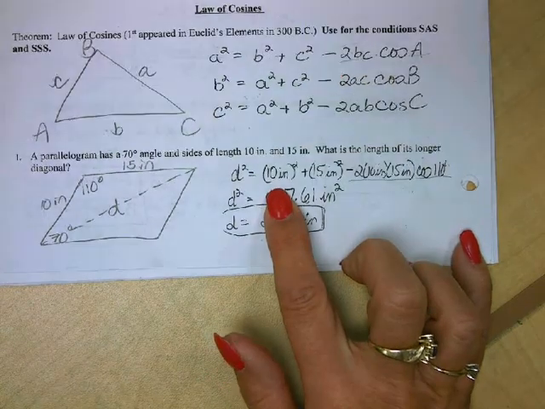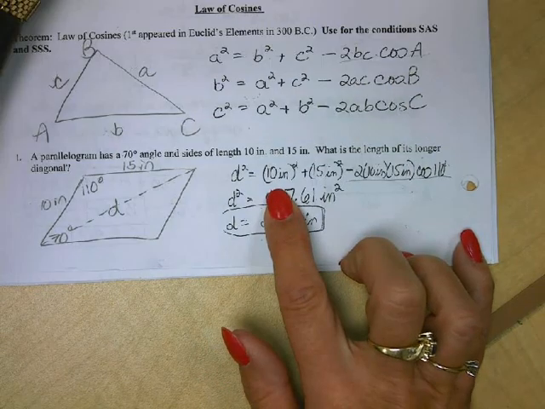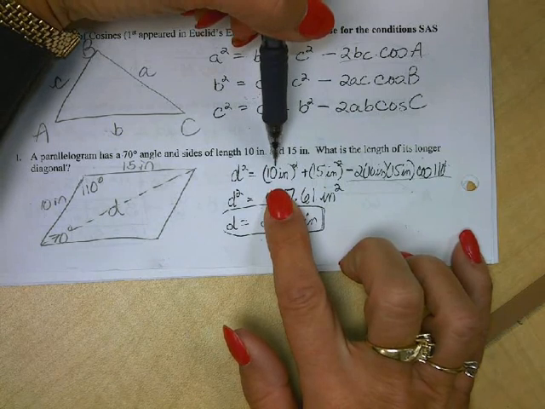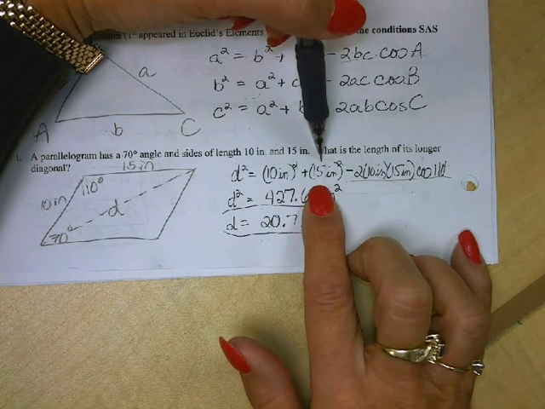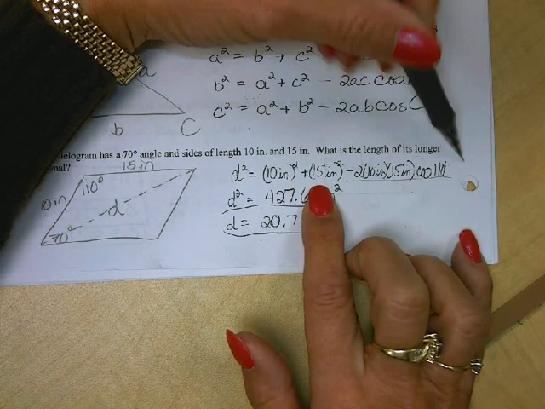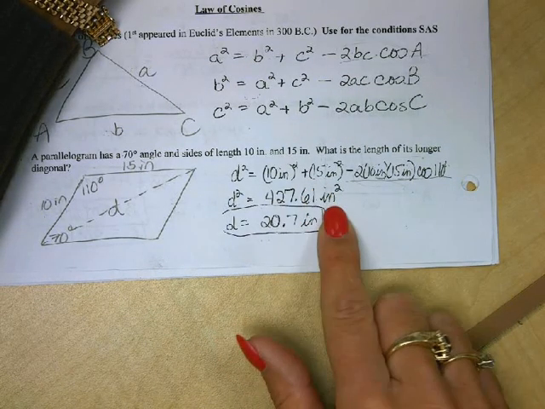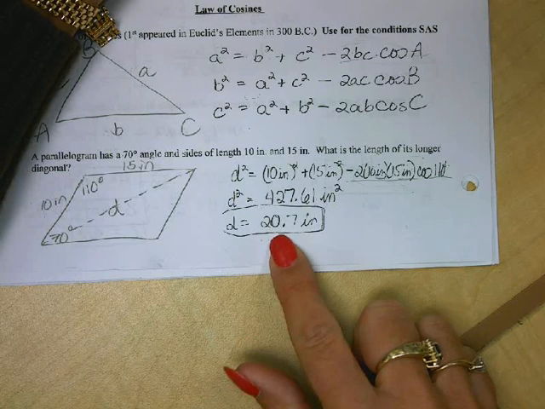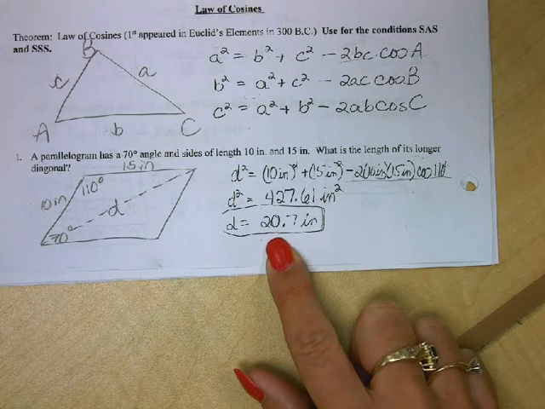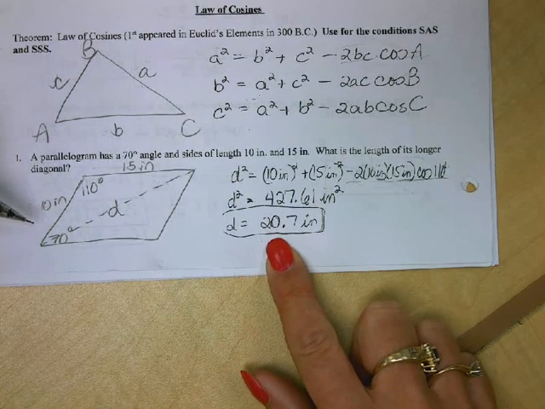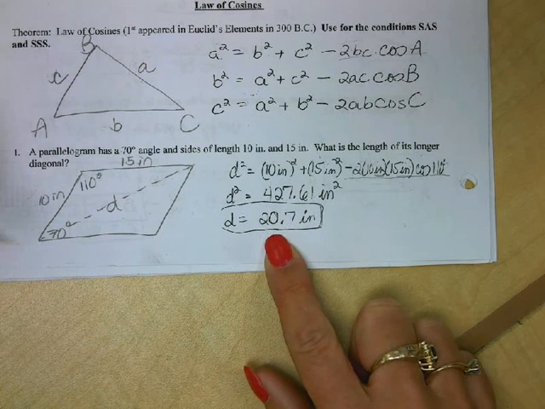Make sure my calculator's in degree mode. And I'd have 100 square inches plus 225 square inches minus the product of all these, which I can see is going to have square inches on it. This is what I get for d squared, square rooting it. I get 20.7 inches. Now again, look at your diagram and see if it seems like it makes sense. That length does make sense.